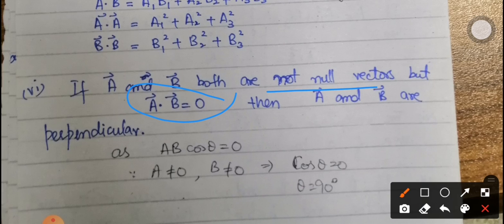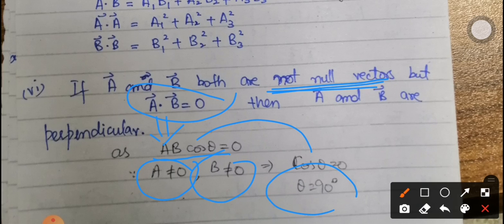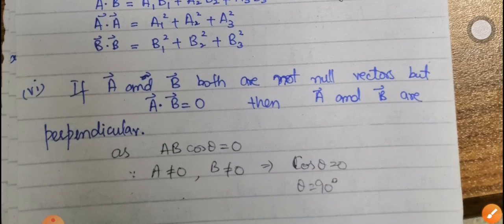As we are given that A dot B is equal to 0, that is, |A||B| cos theta is equal to 0. Now it is also given that both are non-zero vectors, so A is not equal to 0 and B is not equal to 0. It means cos theta is equal to 0, which shows that theta is equal to 90 degrees, because theta lies between 0 and 180 degrees. That's why we say that whenever two non-zero vectors have a zero dot product, both are perpendicular vectors.